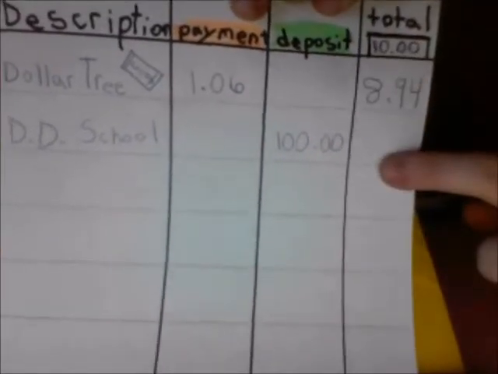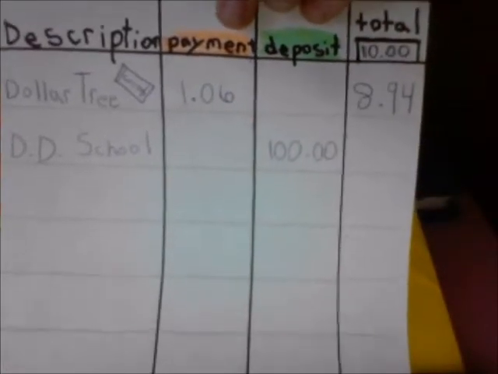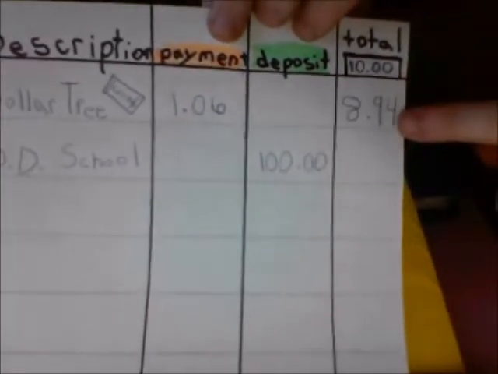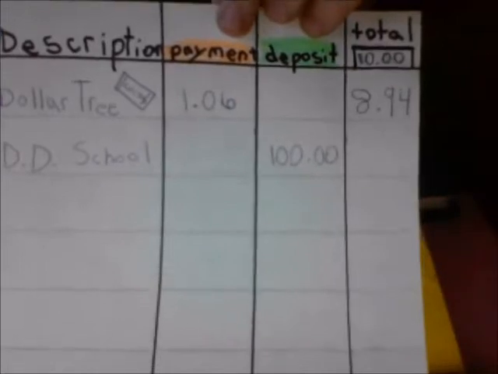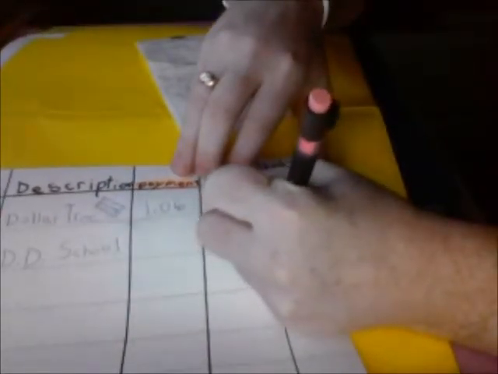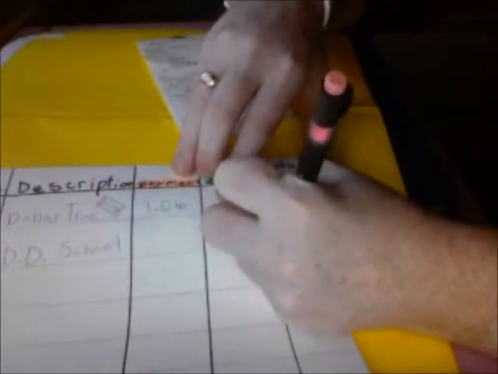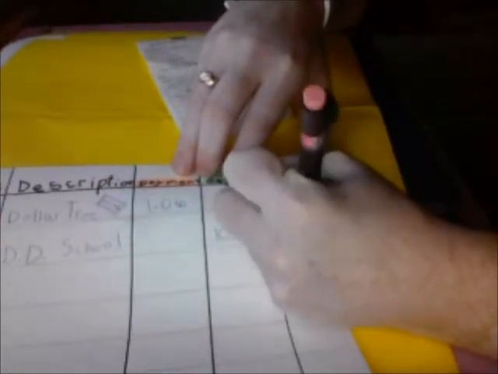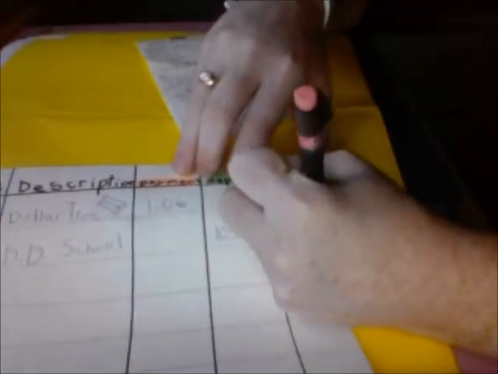Now what happens in our total column? $8.94 plus $100 even. We are now left with a total of $108.94.